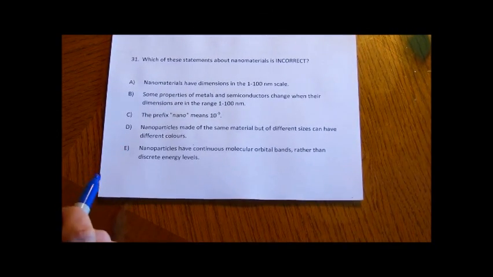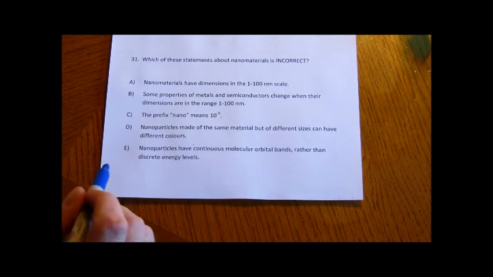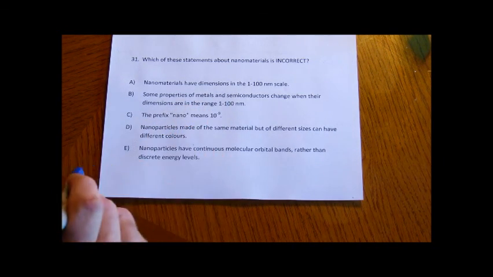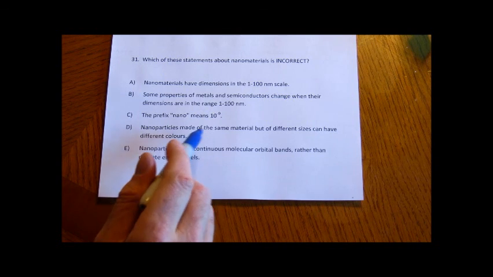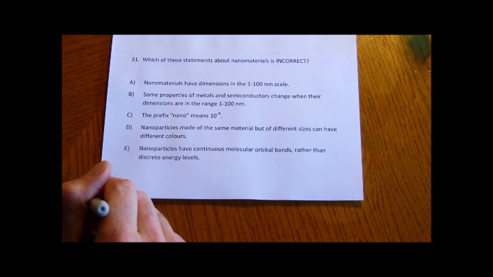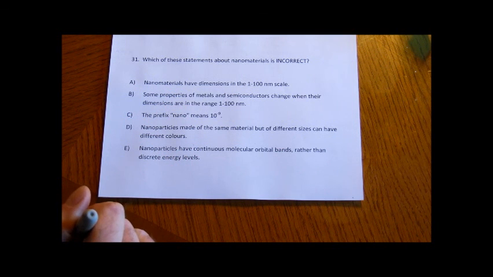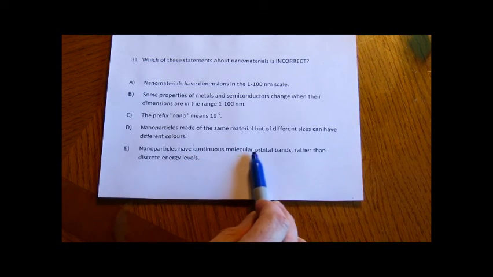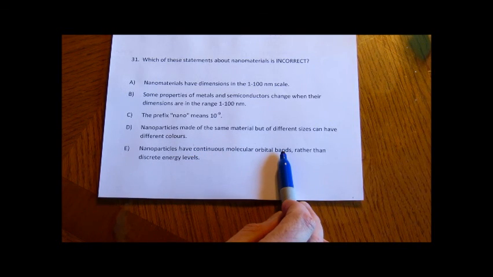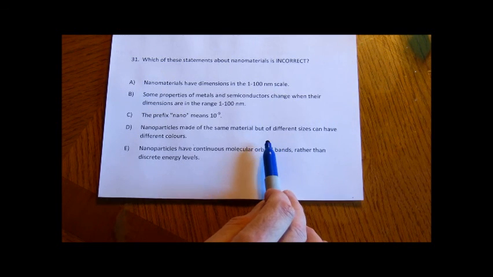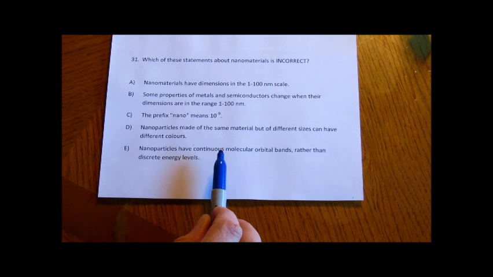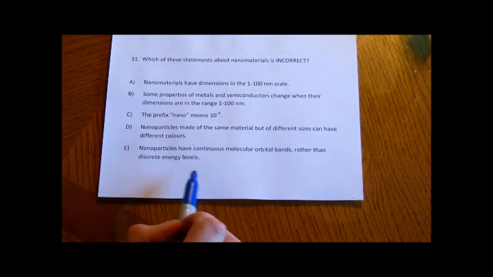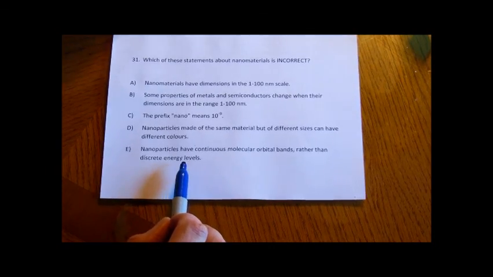Which of these statements about nanomaterials is incorrect? Well, nanomaterials do have dimensions in that scale. Their properties do change when the dimensions are in that range. Nano does mean 10 to the minus 9. You can change the size of nanoparticles and give them quite different optical properties. So all of those are correct, and so that leaves this last one. Nanoparticles have continuous molecular orbital bands rather than discrete energy levels. This is certainly true of a solid substance, but nanoparticles are in that intermediate regime between solids, which have bands, and molecules, which have discrete energy levels. And so nanoparticles have discrete energy levels. They're just very close together.